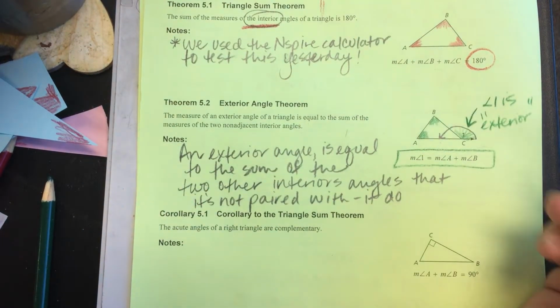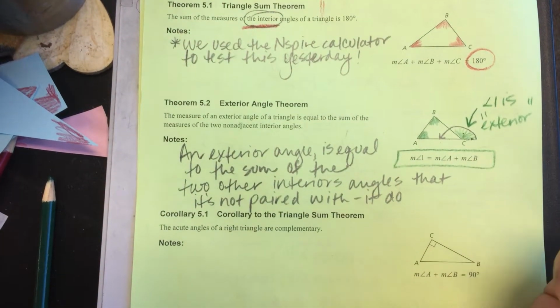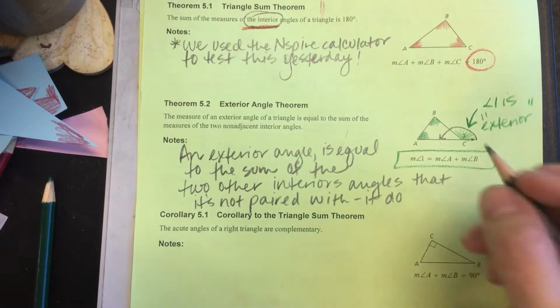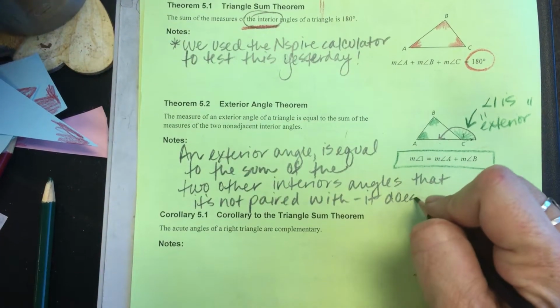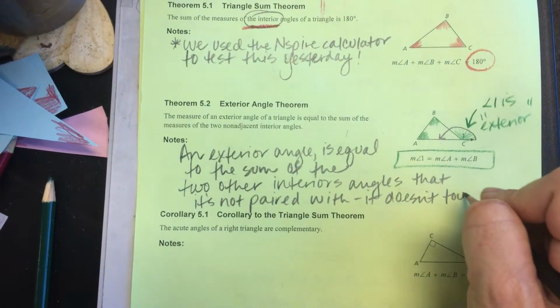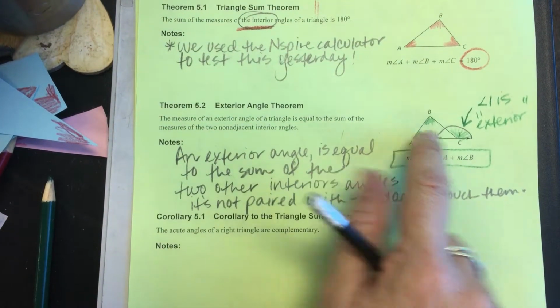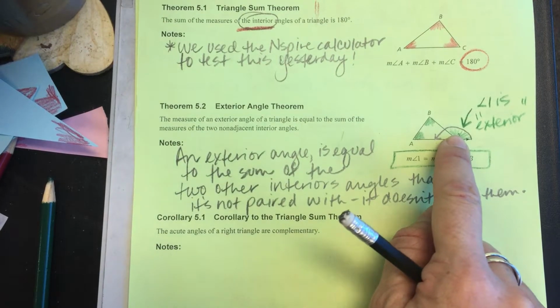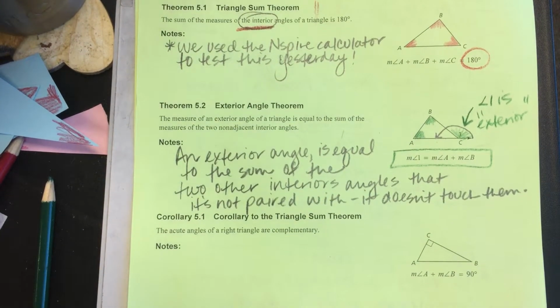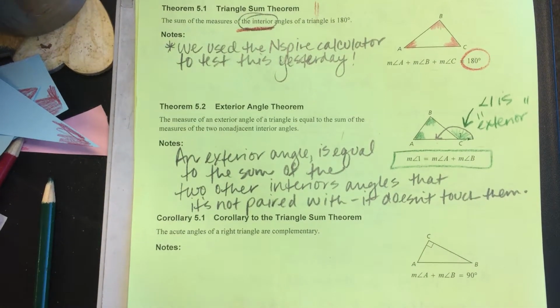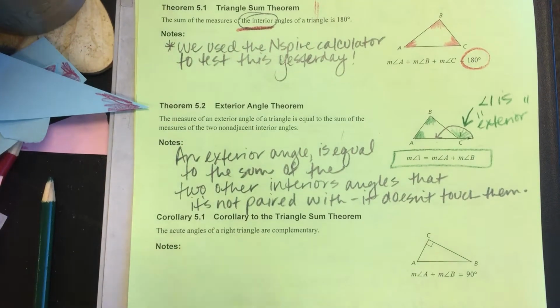These two inside equal the one outside. And of course, we're going to mess around with this and do some examples together.